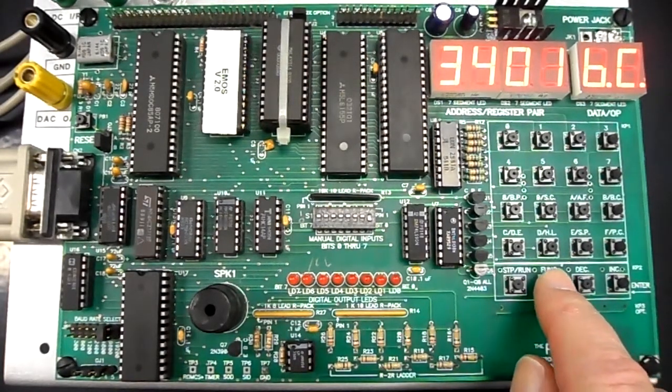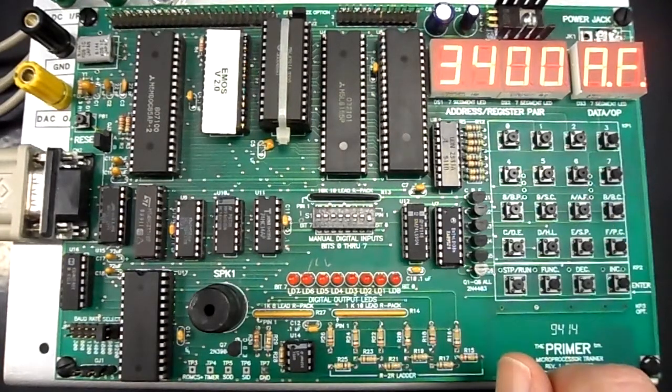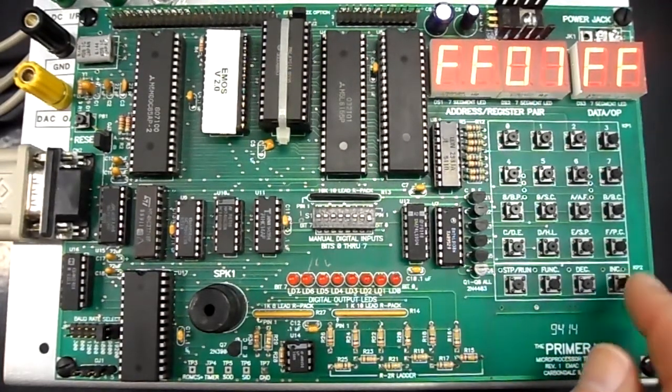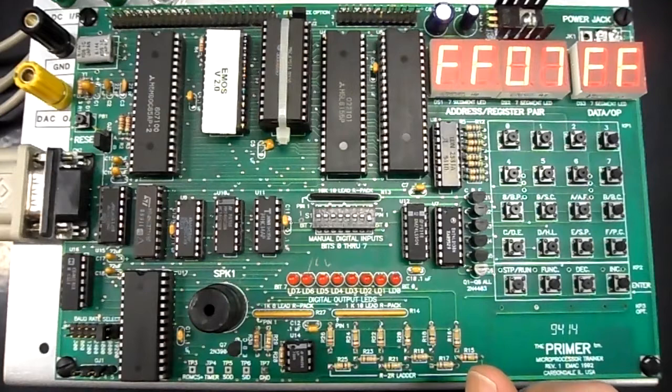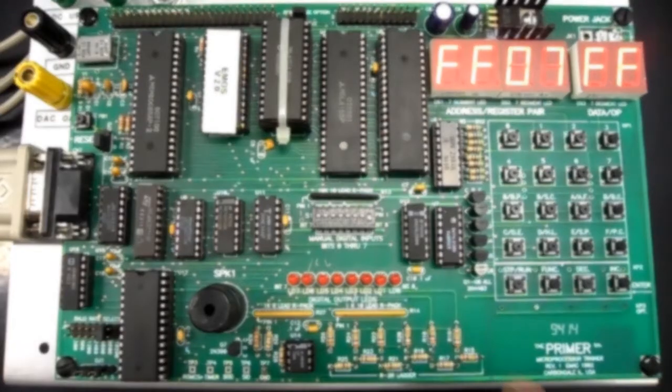And if we go to function AF, we can see it's still 3400. So it copied it, it didn't move it and delete it. And if you try and step on an FF, you can see it doesn't increment. So it just stops there, returns control to the monitor operating system.